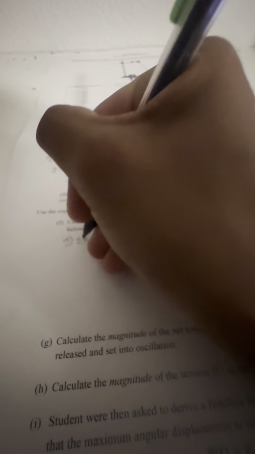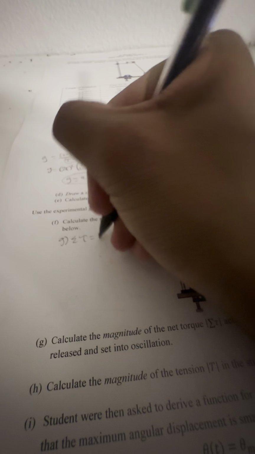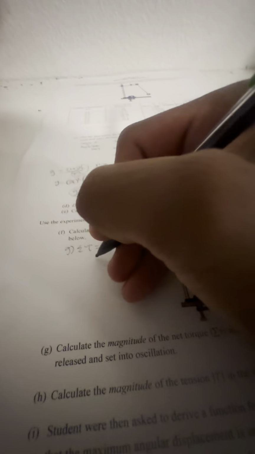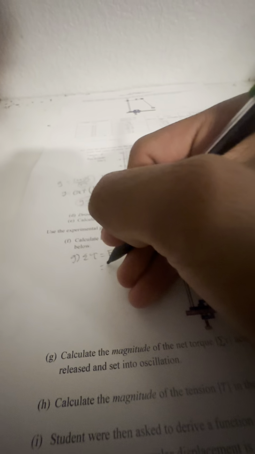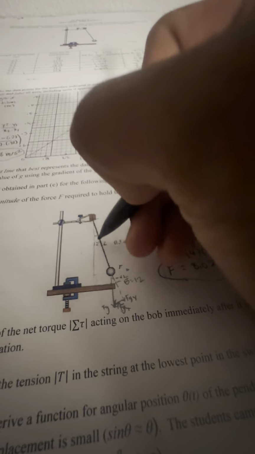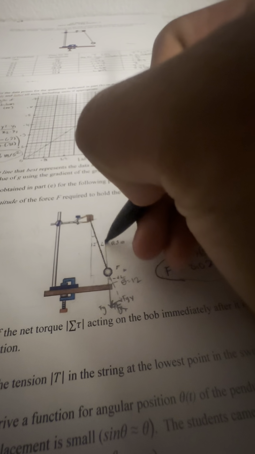Alright, so for part G, to find our net torque, we can set it equal to F times the perpendicular r. And we can use our F as F of g. And our perpendicular r, we're given L, so we can just find it using the angle of 12. So it's going to be right here.